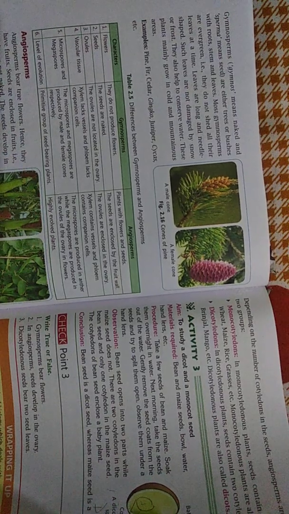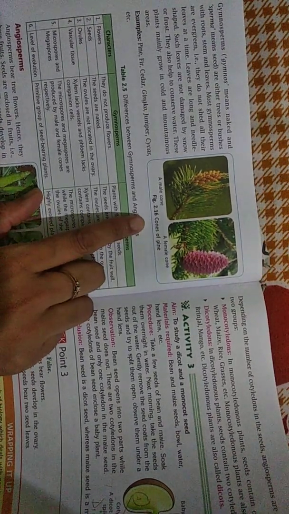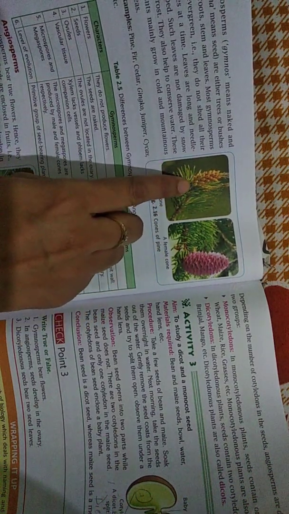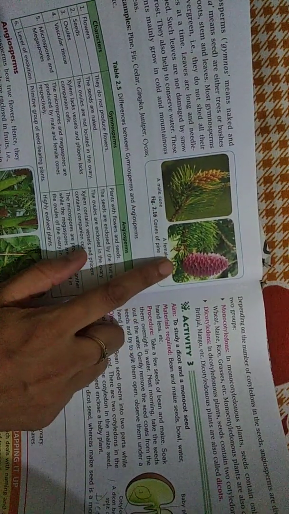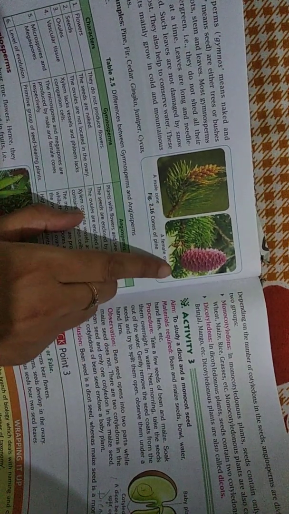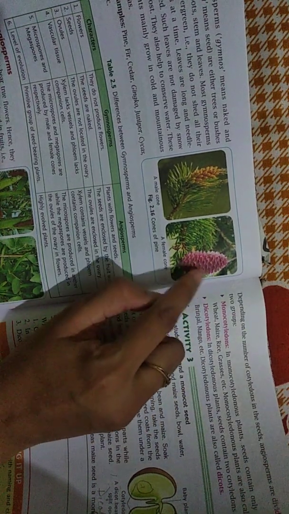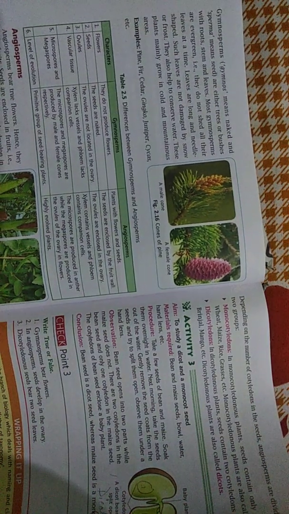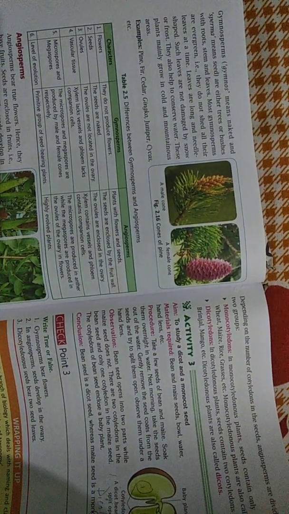After this, in the gymnosperms, there are hard bony structures called cones, and those cones bear ovules. Those ovules are modified into seeds, as you can see in this picture. See, this yellow structure over here is a male cone, while this pink structure is the female cone. They are the cones of the gymnosperms, in which the cones bear ovules inside, and the ovules inside get matured into seed and fall down and grow into a new plant.